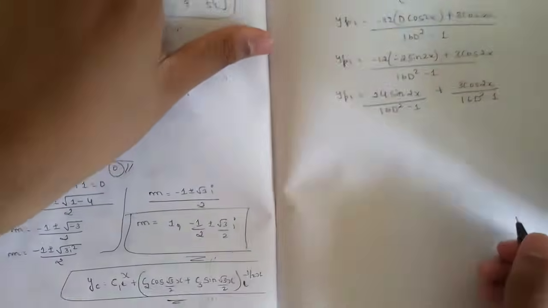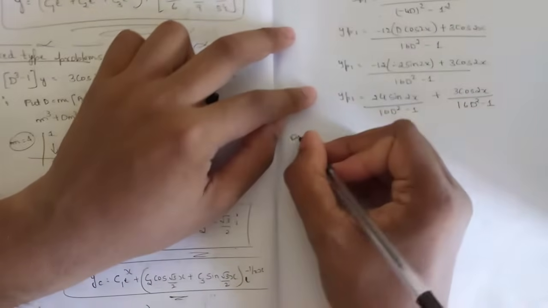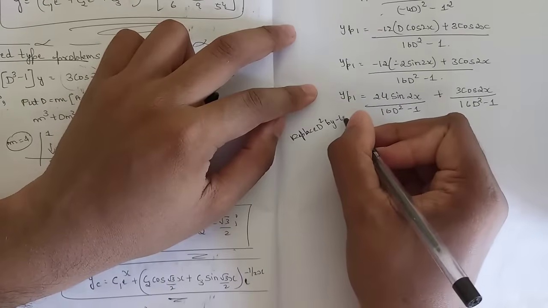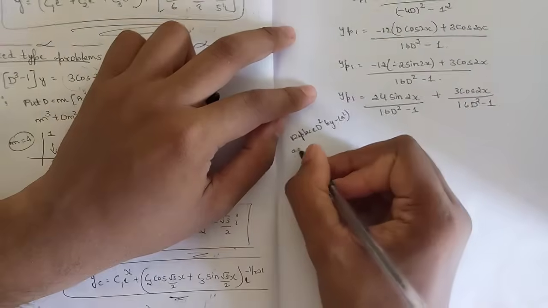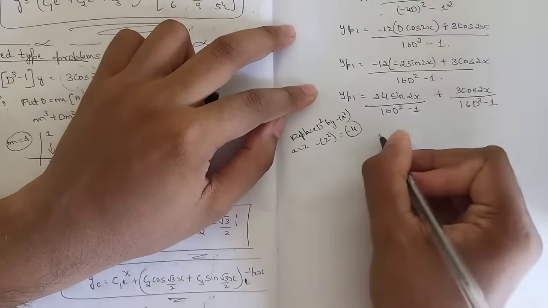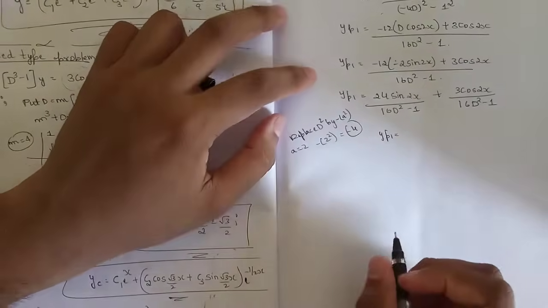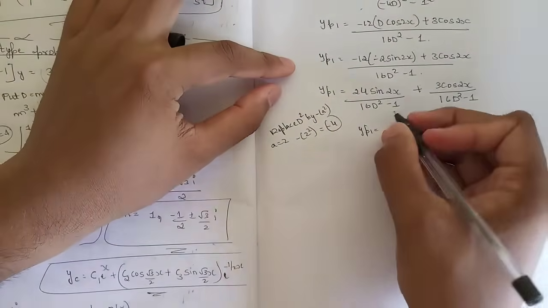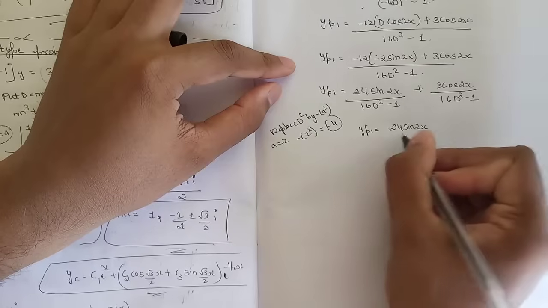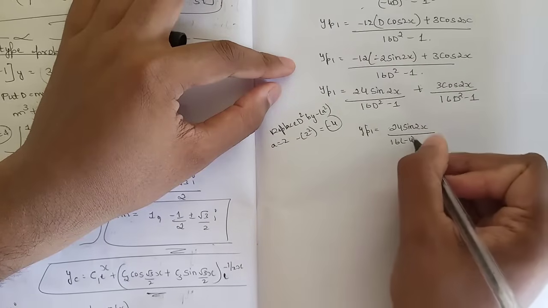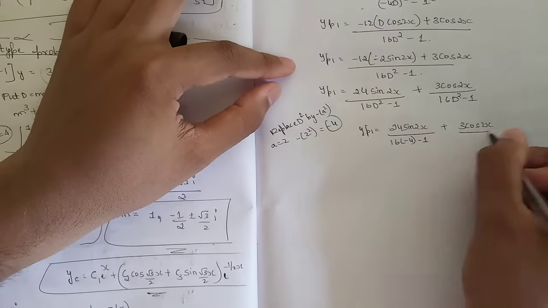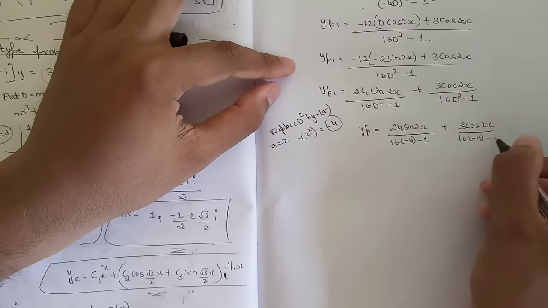Yes, so now again in this we need to replace d square by minus of a square, where the value of a is 2, so this will be minus of 2 square equal to minus 4 again, right? So now yp1 would be 24 sin 2x divided by 16 into minus 4 into minus 1, plus 3 cos 2x divided by 16 into minus 4 into minus 1.